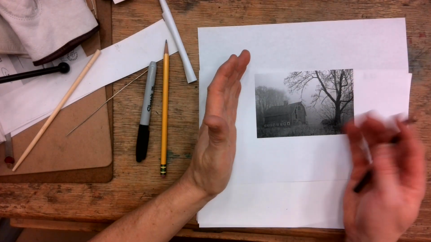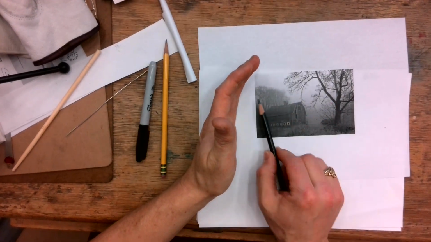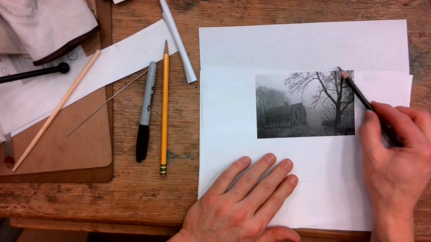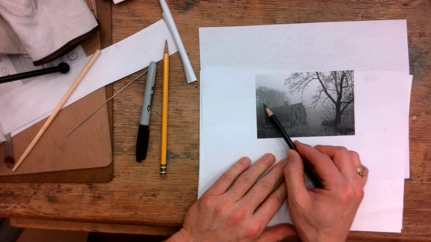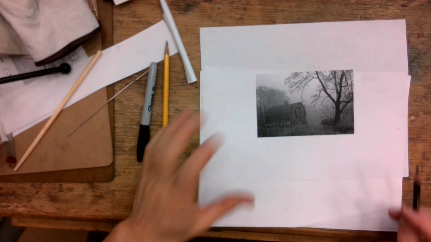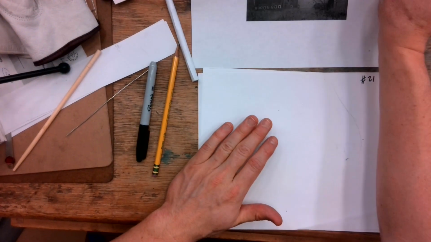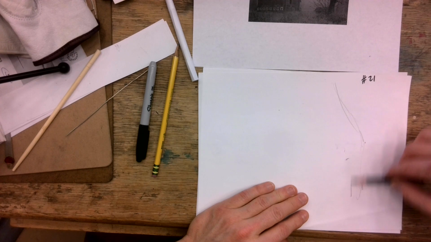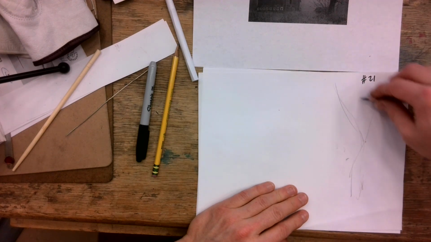I want this composition to be a little less of a rectangle and have a little more contrast inside, from this tree that's going to be closer and the barn that's going to be further away, creating a little more of a triangular shape to the composition, making it hopefully just a little more interesting. I'm just going to sketch this tree in here a little bit. This should be kind of dark.